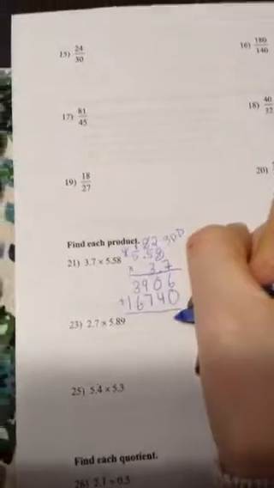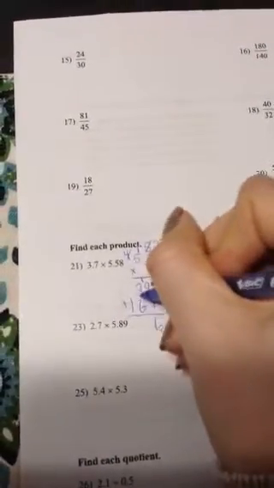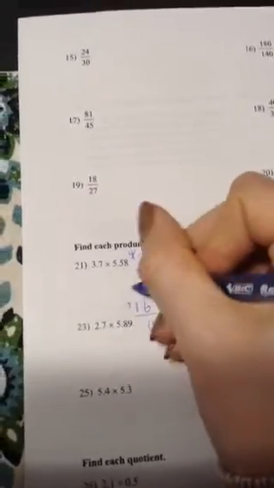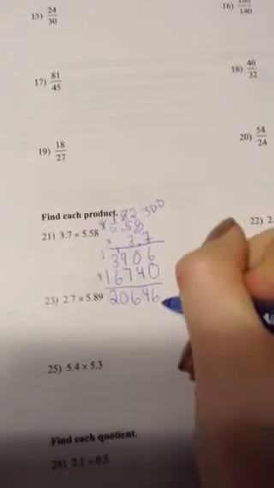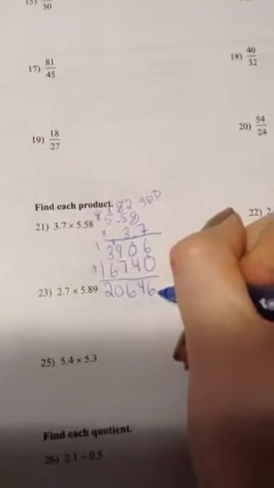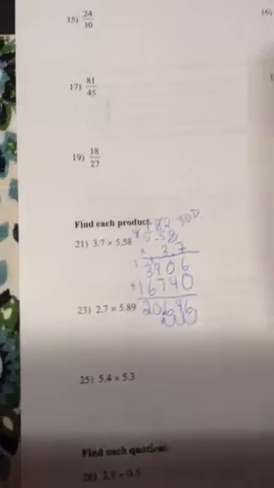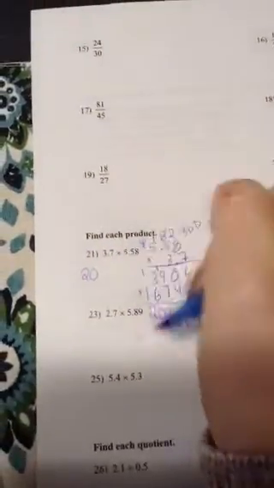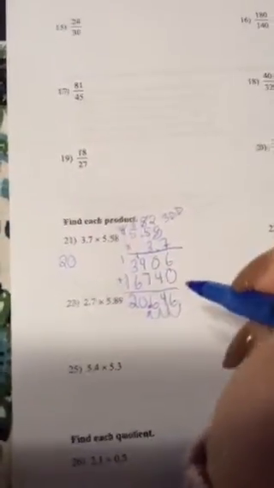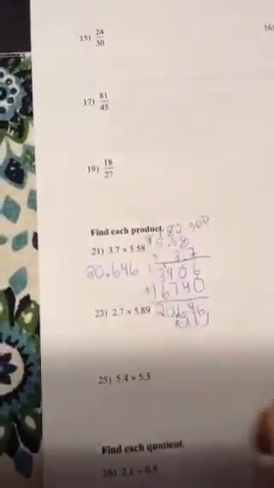Okay. Now I'm going to add 6, 7, 8, 9, 10. Okay, so this is what I got, but then I go back and I add in my decimal. Since I had 3 decimal digits, I'm going to start at the end of the number, and I'm going to move in 1, 2, 3, and put my decimal there. So the answer, or the product of 3 and 7/10 times 5 and 58 hundredths is 20 and 646 thousandths.